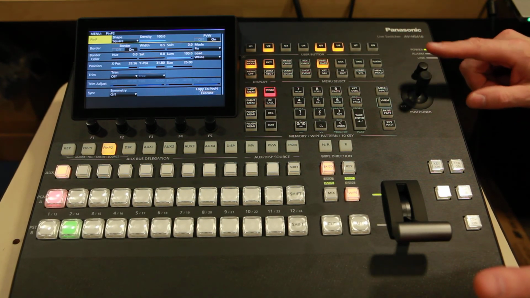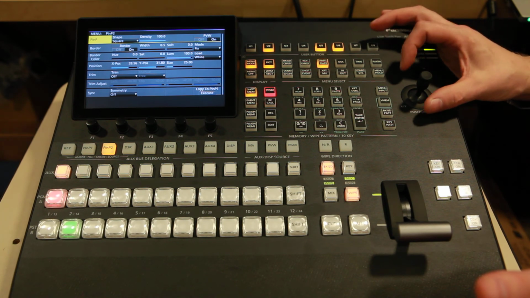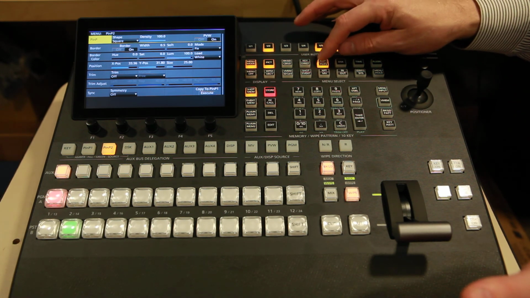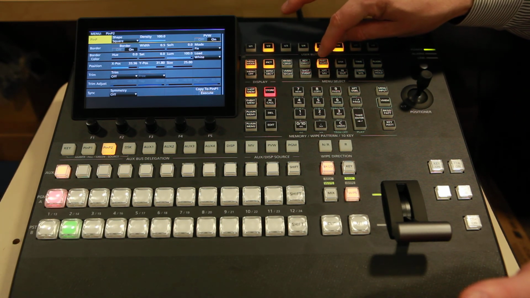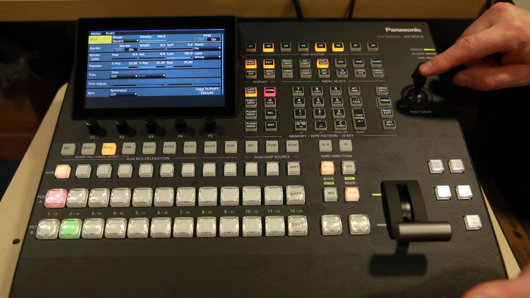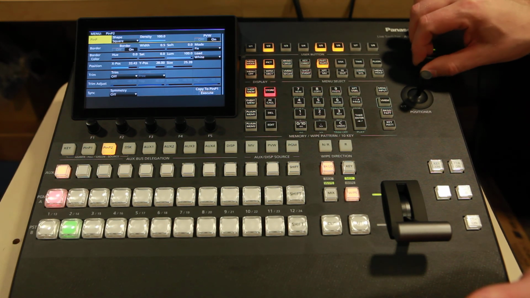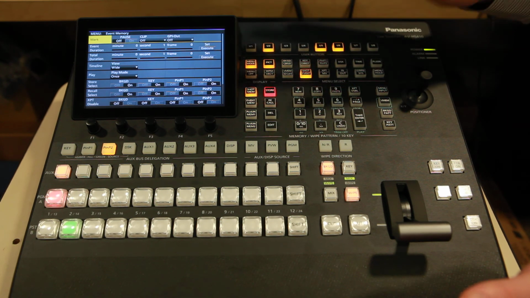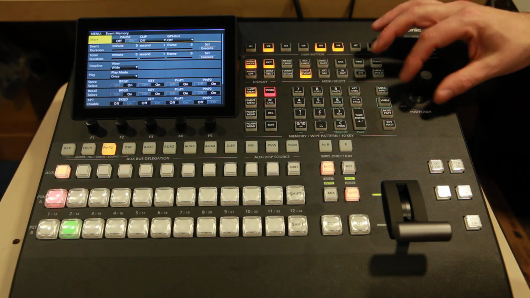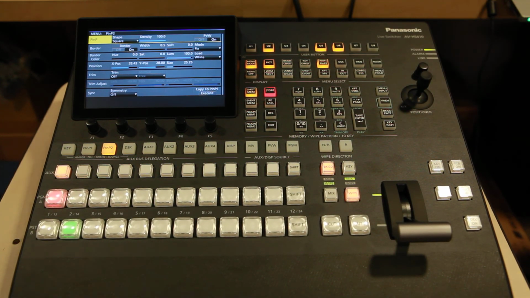And the joystick and this scroll will work in some menus. For example, for picture-in-picture it will work. While you are in the picture-in-picture menu, I can shift those, move, and resize. When in a different menu, they do not function. So, okay, we're done with the layout.